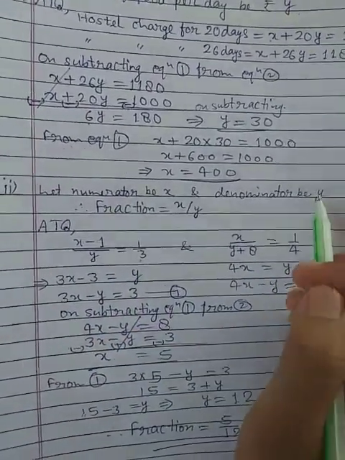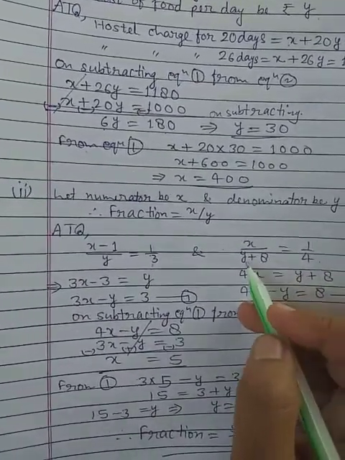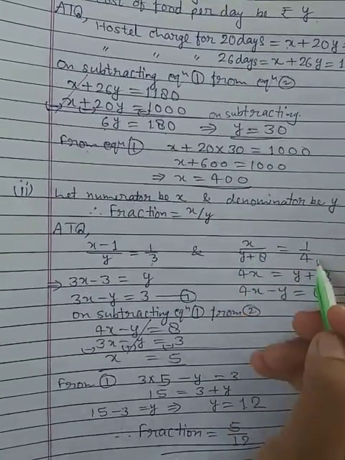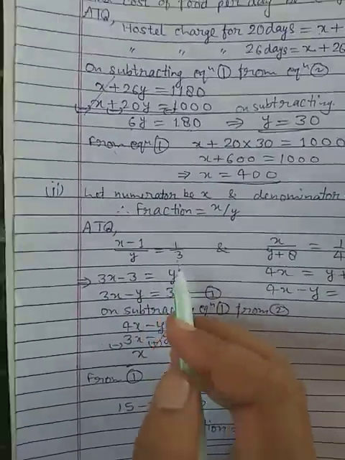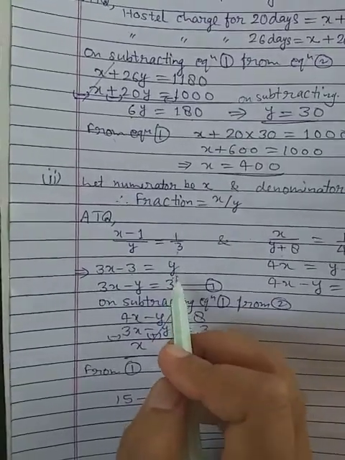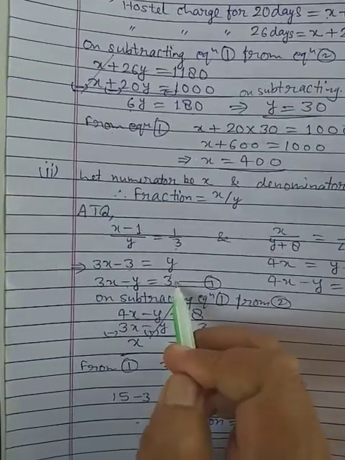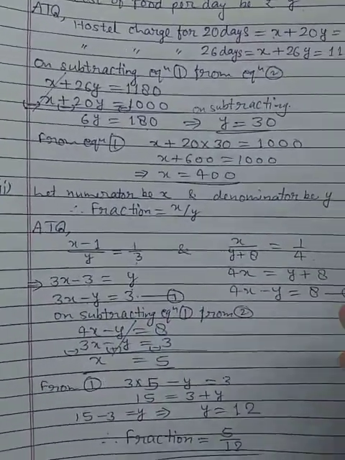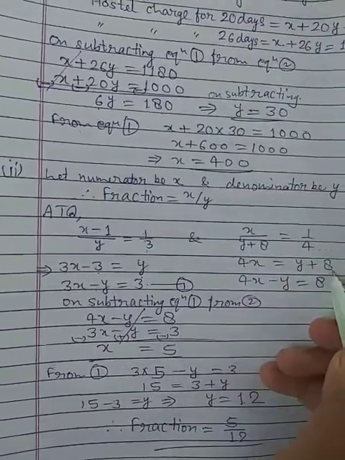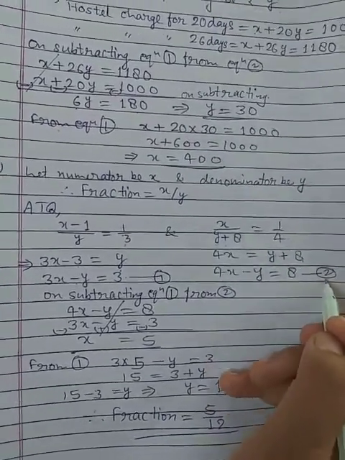In second condition it is given that the fraction becomes 1 upon 4 when 8 is added to the denominator. So 8 is added to the denominator, denominator was y plus 8, numerator as it is, equal to 1 upon 4. Now cross multiply first. So 3 into x, 3x minus 3 into 1 equals y into 1 is y. y transferred to LHS would be minus, 3 transferred to RHS, then it would be plus 3. First equation. Now second case, 4 cross multiply, so 4 into x, so it is 4x, and y plus 8 into 1, so it is y plus 8. y transferred to LHS, so it will be negative. So 4x minus y equal to 8, second equation.